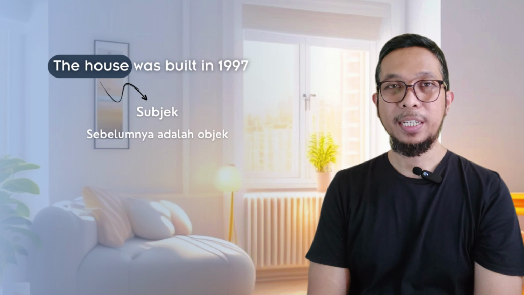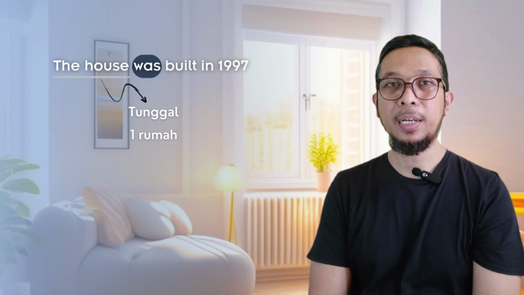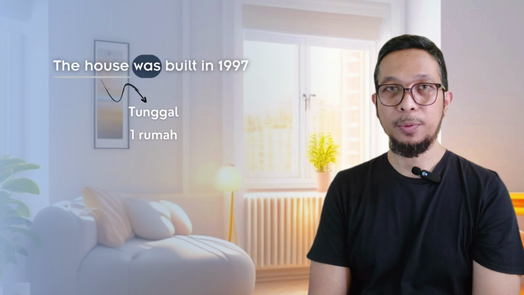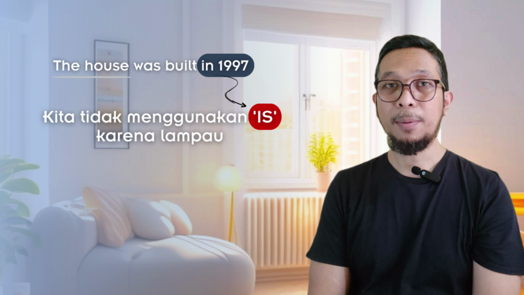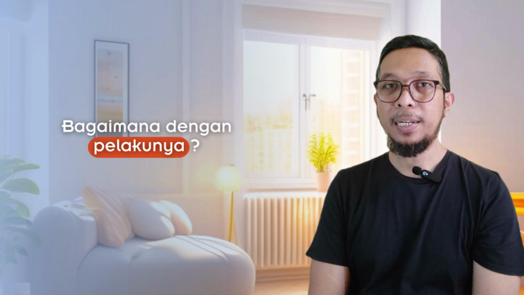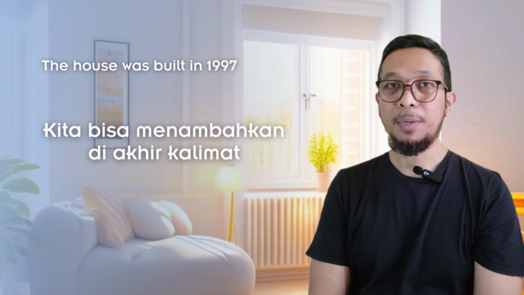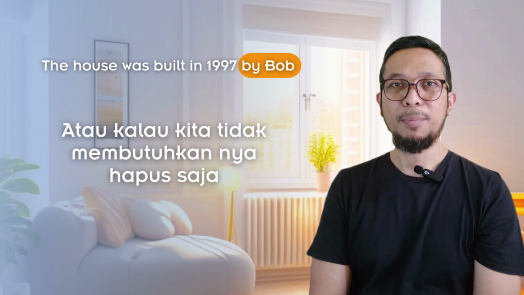Jadi, sekarang subjeknya adalah that house. Nah, kita menggunakan was di situ karena subjeknya tunggal atau satu. Dan kita tidak menggunakan is karena waktunya lampau, 1997. Setelah itu, kita tambahkan kata kerja bentuk ketiga dari kata build. Jadi, build, built, built. Nah, bagaimana dengan pelakunya atau subjeknya? Nah, itu pilihan. Kita bisa menambahkannya di akhir kalimat, atau kalau kita tidak membutuhkannya, kita tinggal menghapusnya.